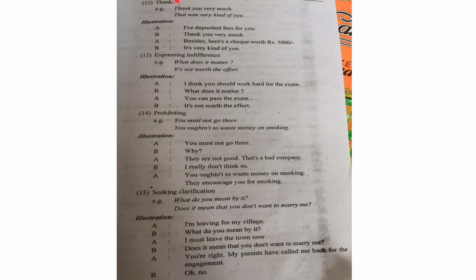The 12th one is thanking. For example, thank you very much, or something like that was very kind of you. So expressing thankfulness or acknowledgement. A says, I've deposited fees for you. B says, thank you very much. A, besides, here's a check worth rupees 5,000. B, it's very kind of you.